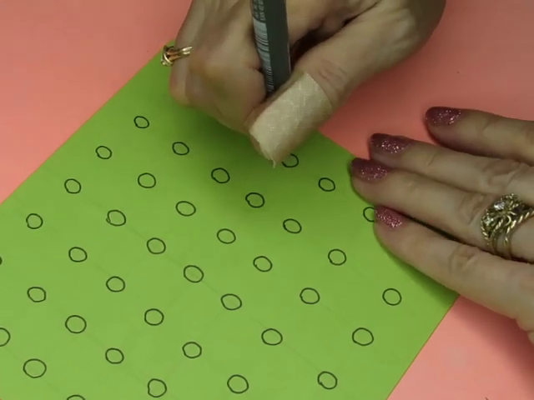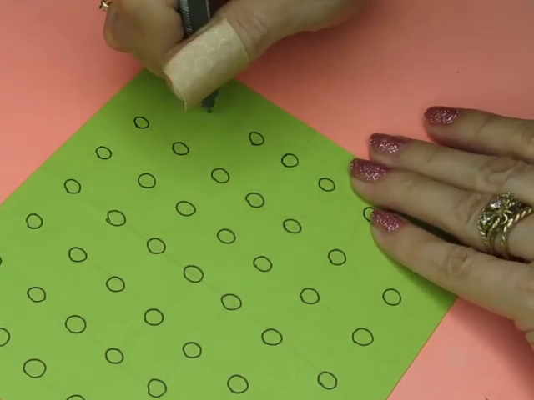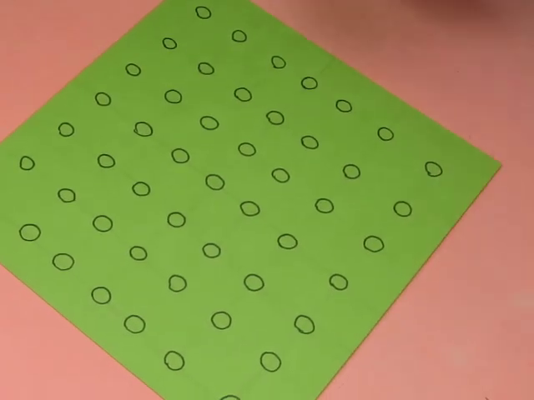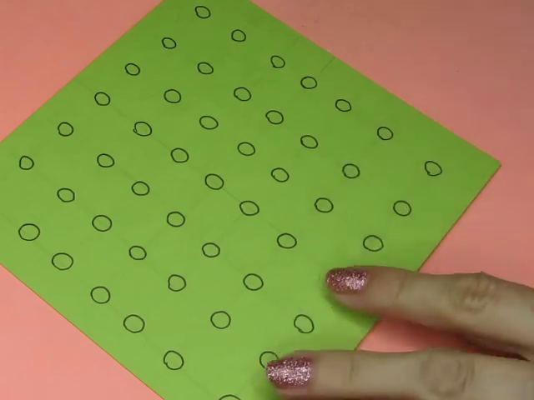Whoop. Don't move, paper. All right. We've got ourselves a grid of dots. That's a lot of dots. Let's erase our grid.